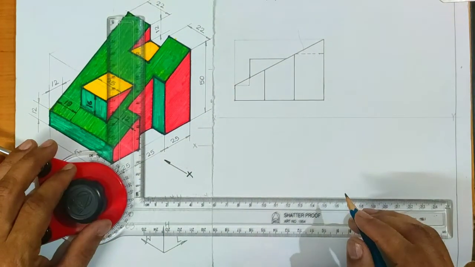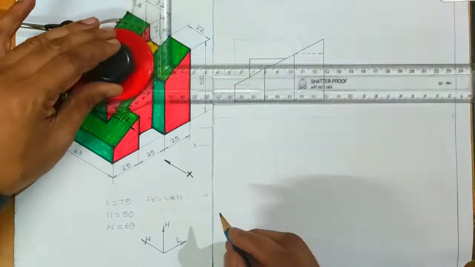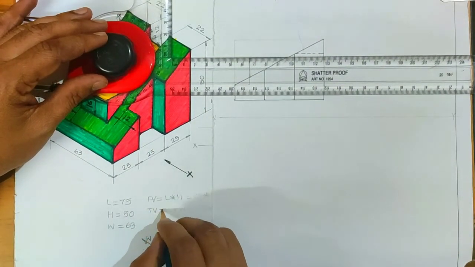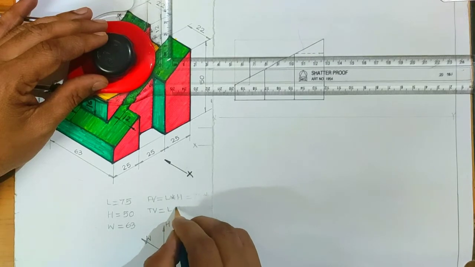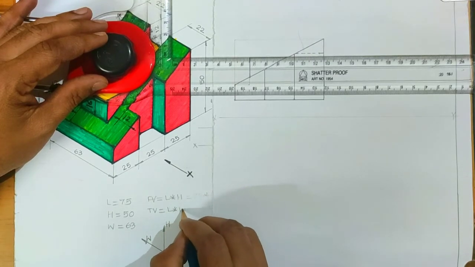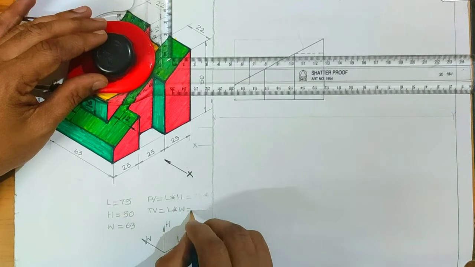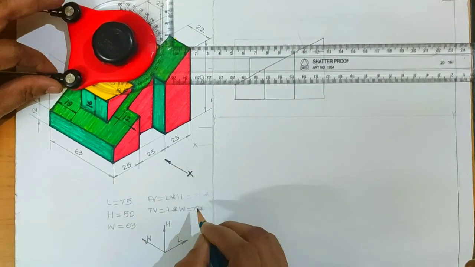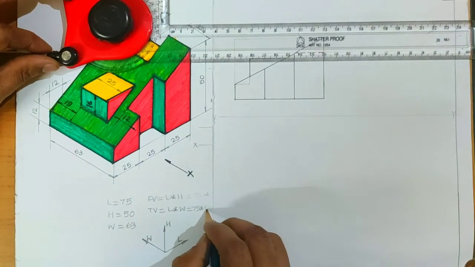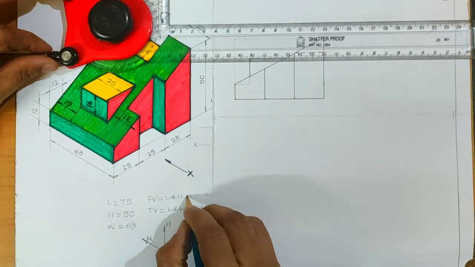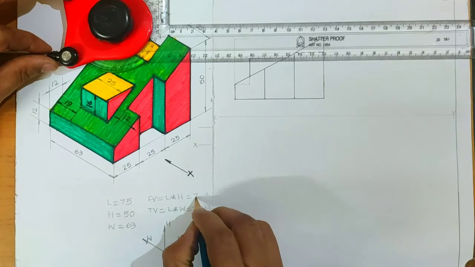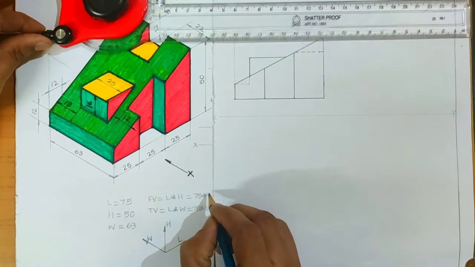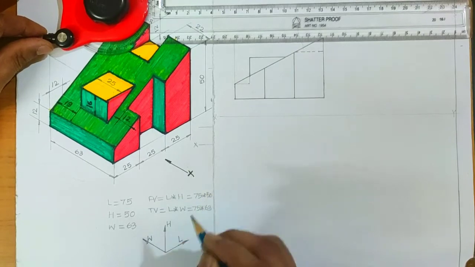Now let us proceed for top view. To draw top view, first of all, we shall construct length into width rectangle. Length into width. Total length is 75 into width is 63. For front view we had drawn 75 into total height is 50.